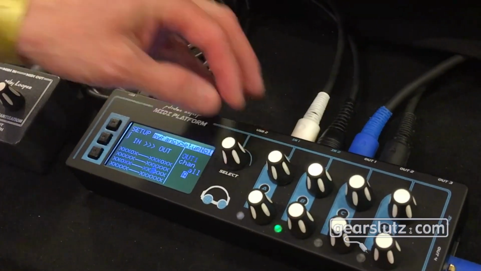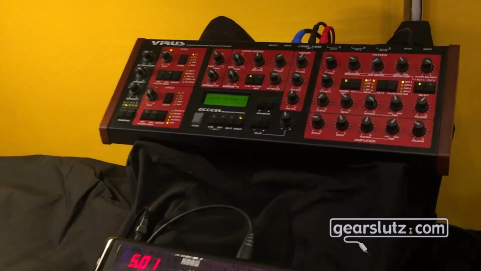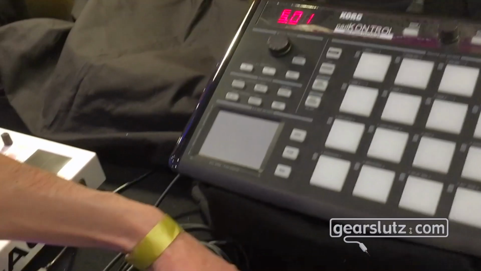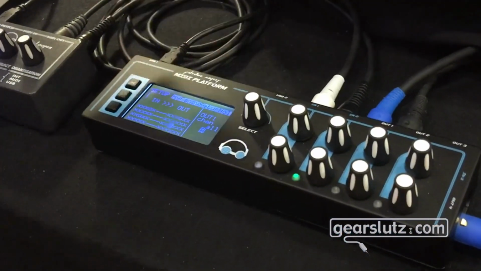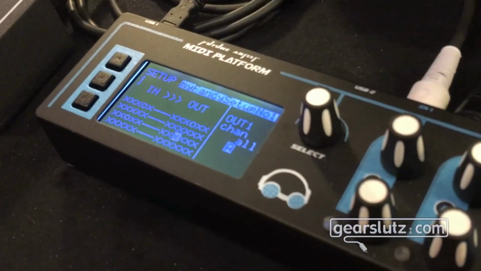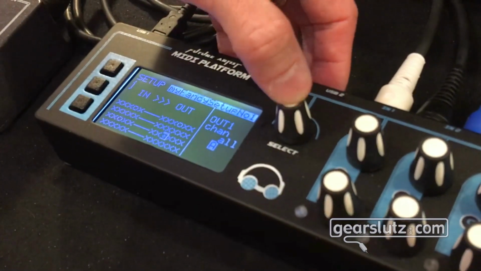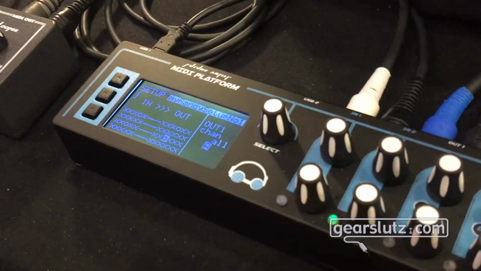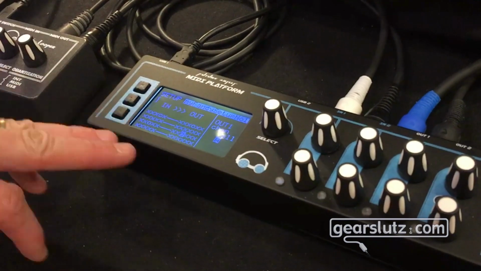So I can also say, now it's going to this output, the synthesizer above here. I switch off the output by pressing the select button, and then I hear nothing. But the notes are still going in. So MIDI mixing routing is the basic setup.